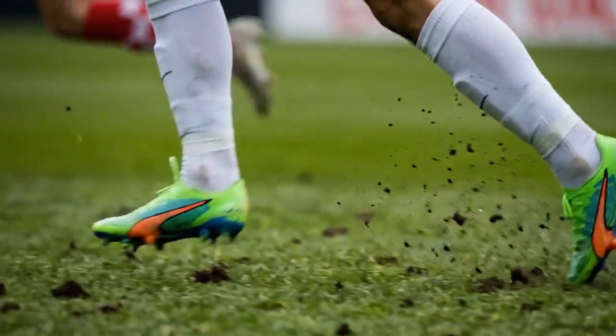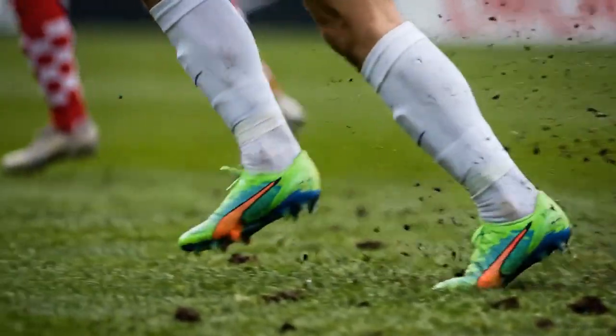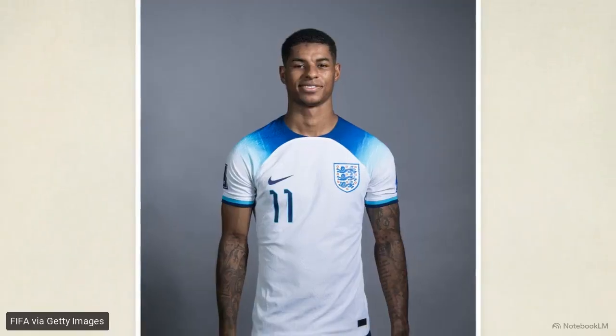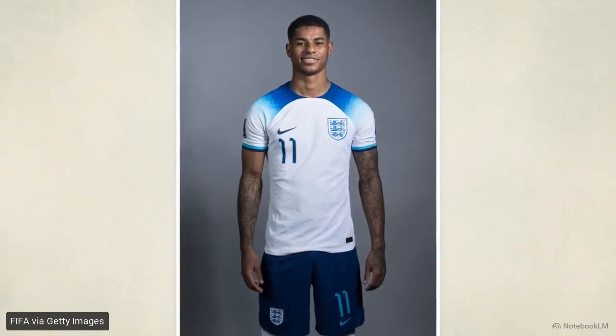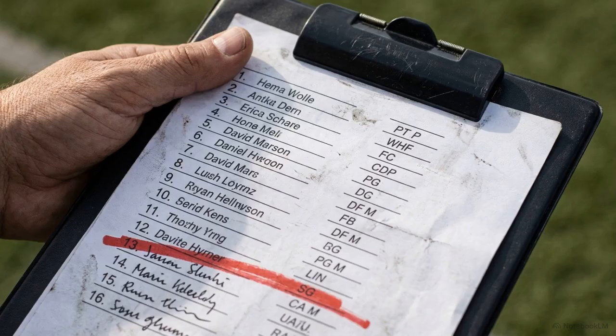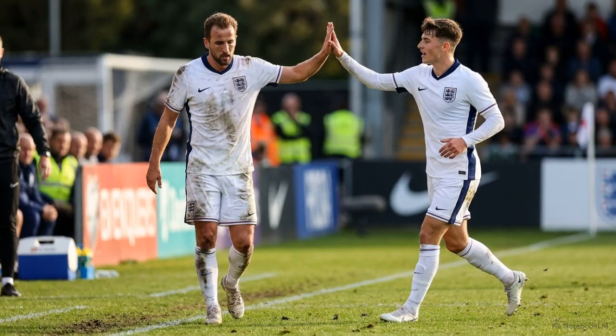Saka used his fresh legs to tear through a fatigued Croatian left flank. He found Rashford, who placed the ball into the bottom right corner to seal the match at 4-2. The final goals came from players 15 and 16 on the team sheet, shifting the tactical burden from a tiring starting core to an elite reserve pool.